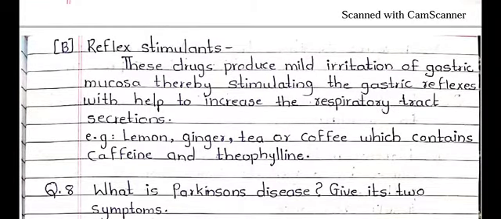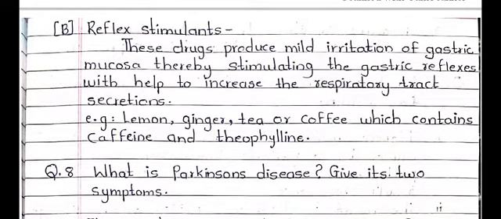Reflex stimulant. These drugs produce mild irritation of the gastric mucosa, thereby stimulating the gastric reflexes, which help to increase the respiratory tract secretions. Examples are lemon, ginger, tea, or coffee, which contain caffeine and theophylline.